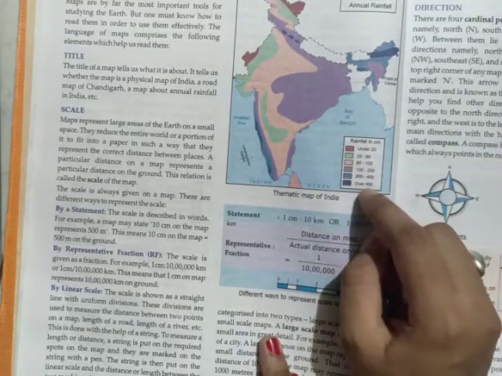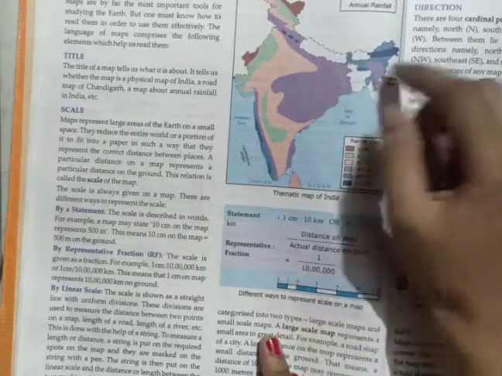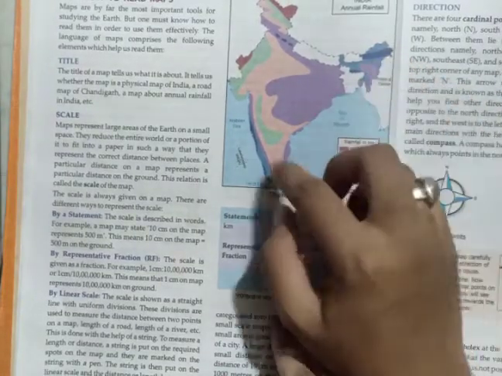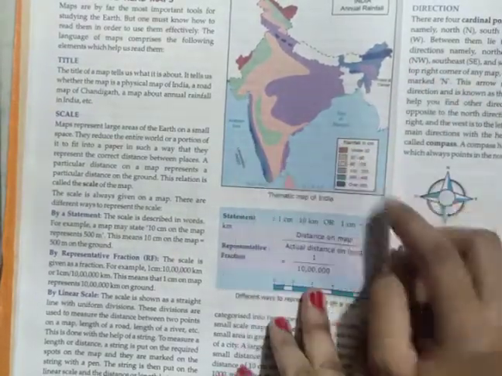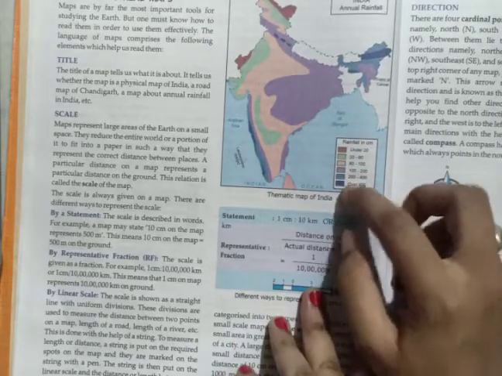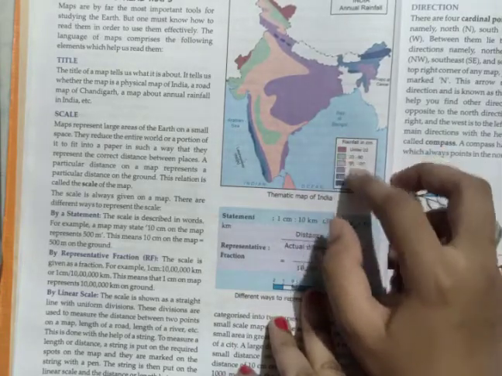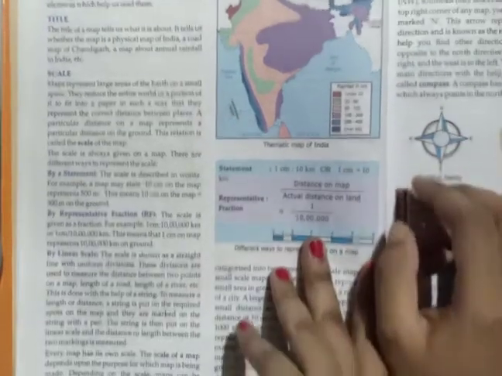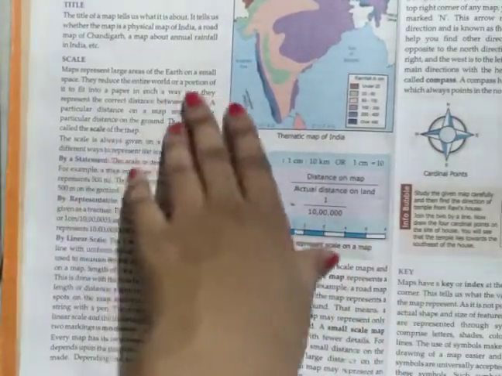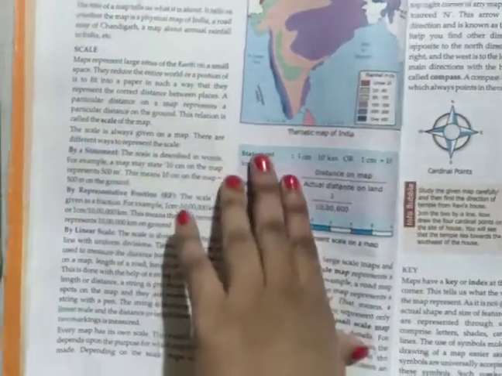Over 400 centimeter means very high rainfall occurs in these areas. In this part of India heavy rainfall occurs. So this is a scale. Also you can say this is a statement.